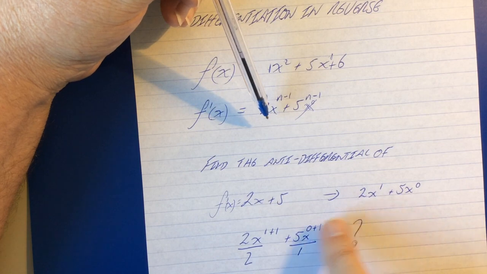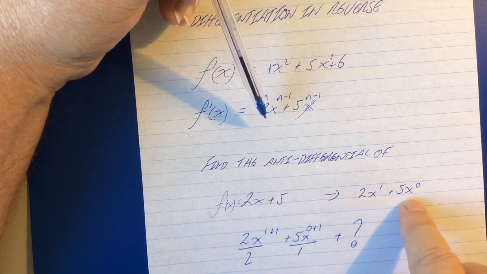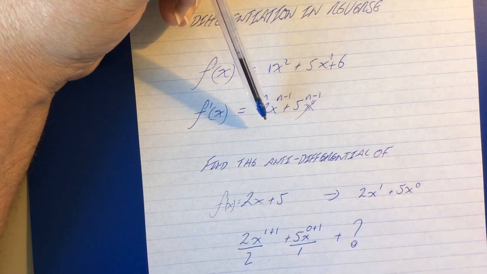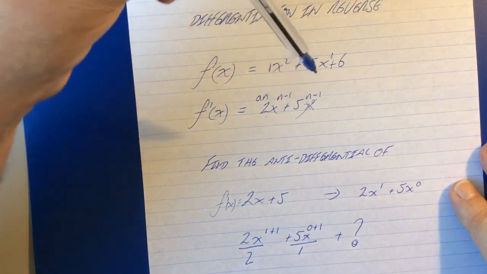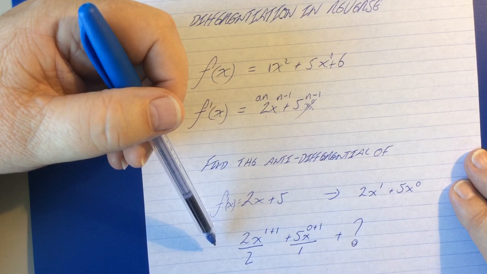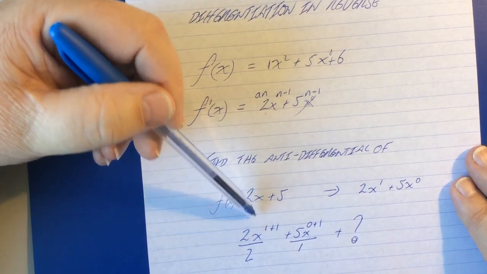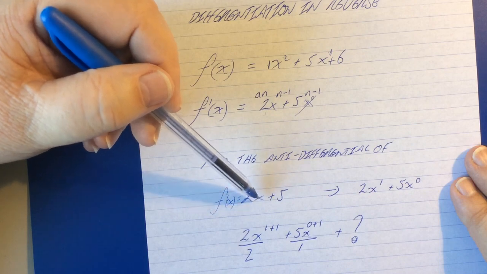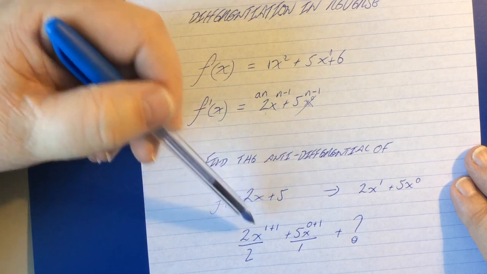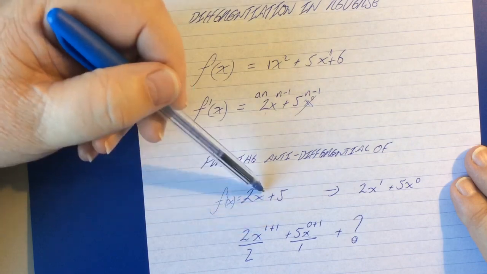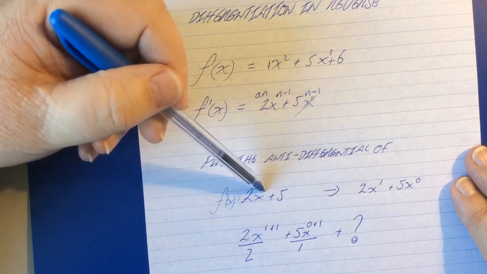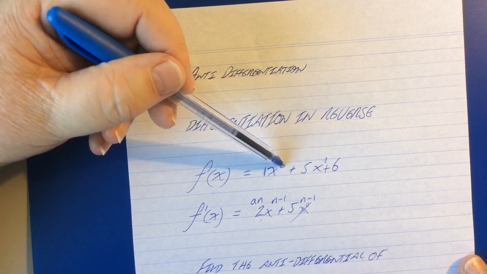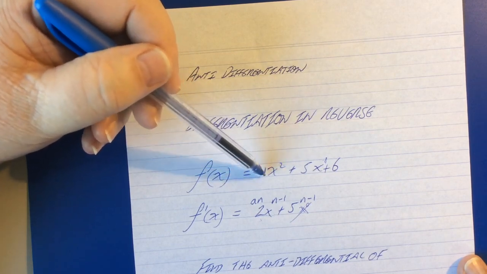Now bear in mind that this can be written as this, which is helpful when working with the anti-differential. We multiplied x squared by 2 and subtracted 1 from the power.